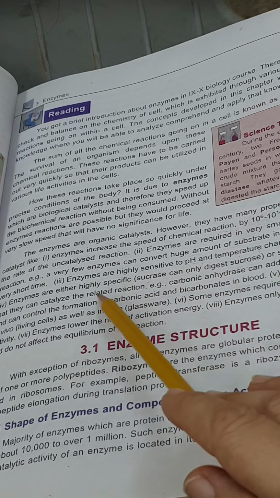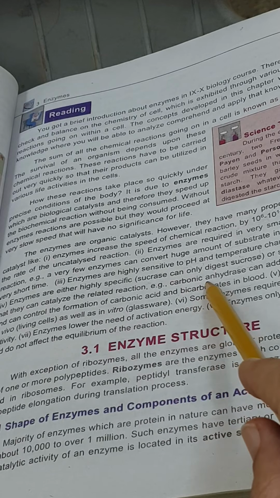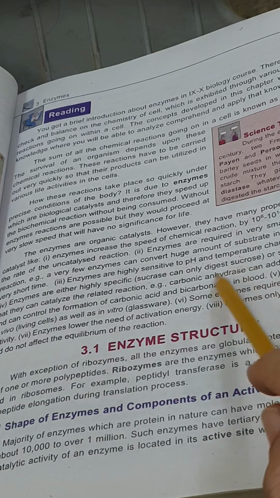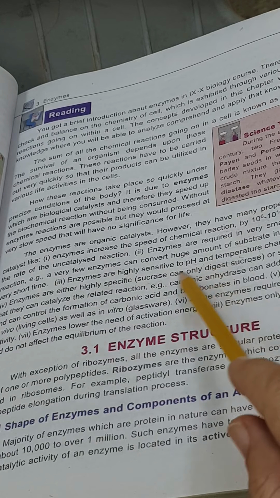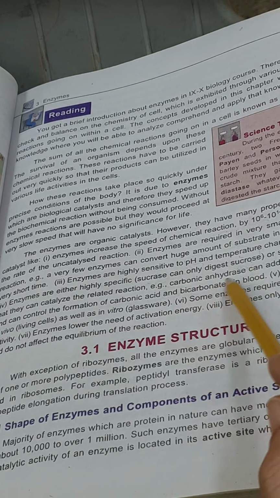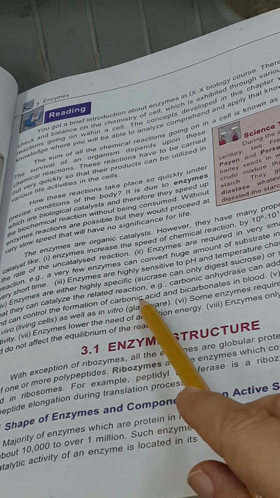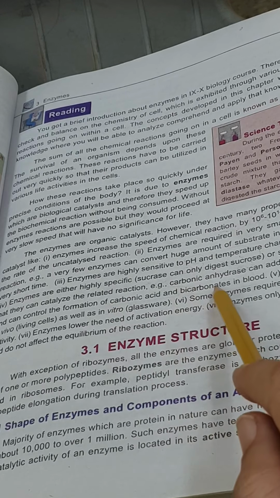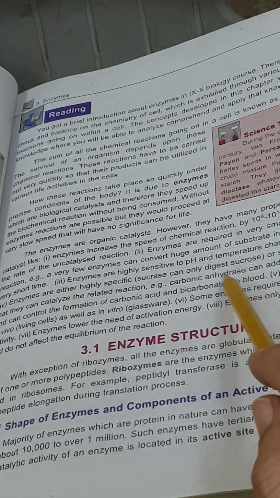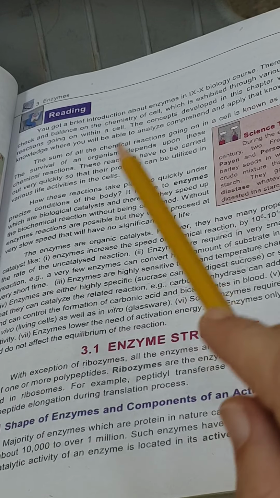And sometimes their specificity becomes low, like carbonic anhydrase, which helps combine oxygen with hemoglobin and is also responsible for the formation of carbonic acid and bicarbonate in the blood. So sometimes specificity becomes low and sometimes it becomes very high.